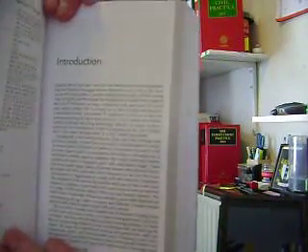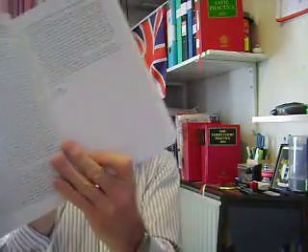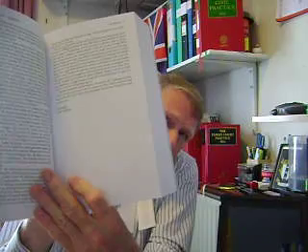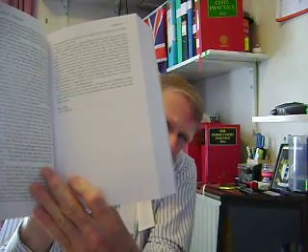There's the introduction, which is well worth reading because this is an area which is very, very important. The introduction itself covers basically information up to the end, about September 2011, because obviously there are lots of newer cases which are being published all the time.